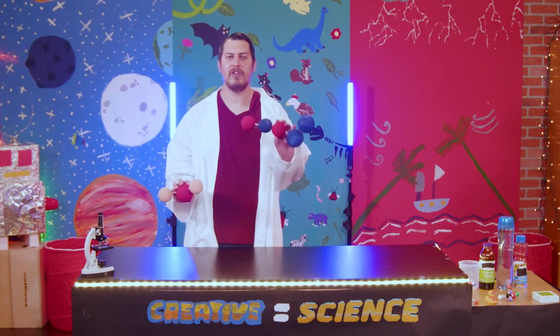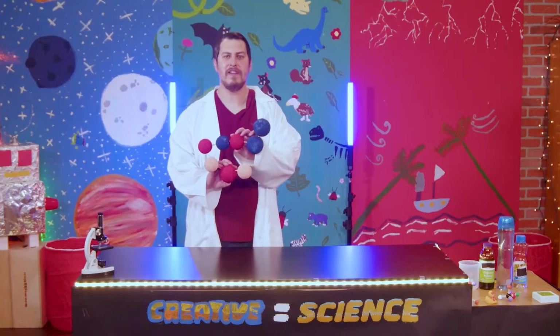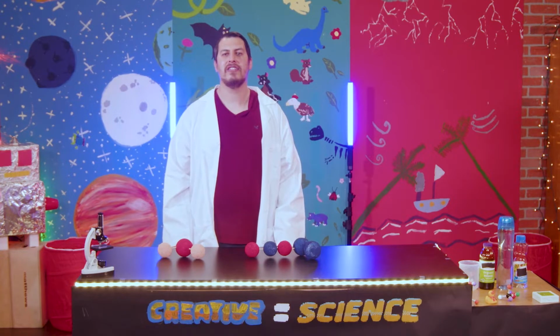Hello, today we are here learning about the science behind density. Here we have a water molecule and an oil molecule. Oil is less dense than water and therefore floats on water. Water molecules have positive and negative charges that don't connect with oil molecules.